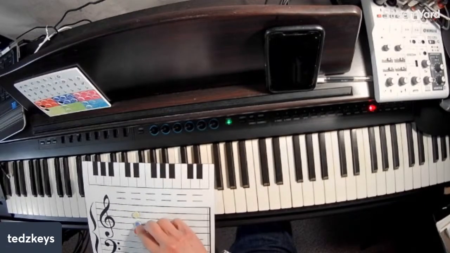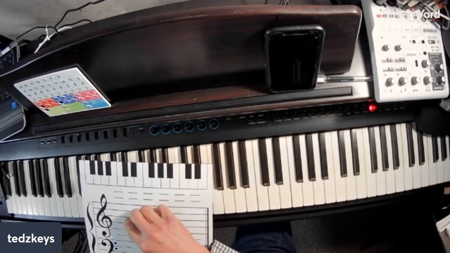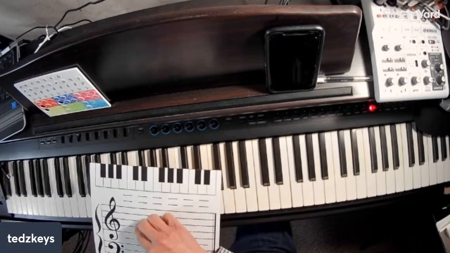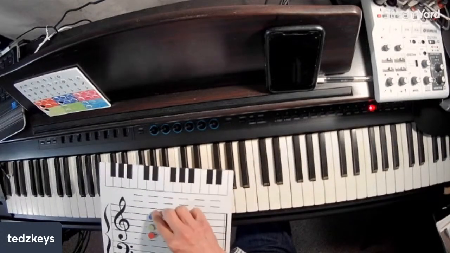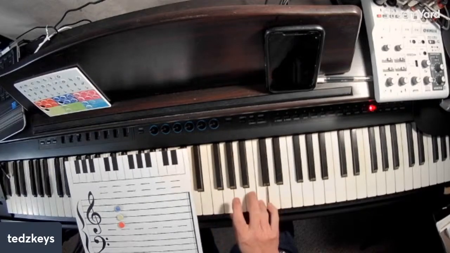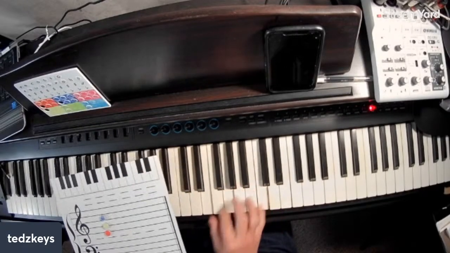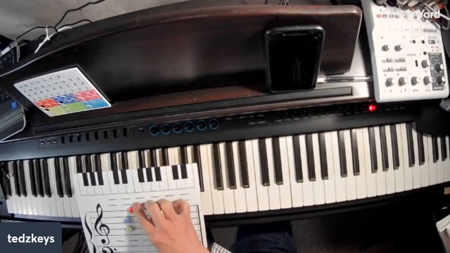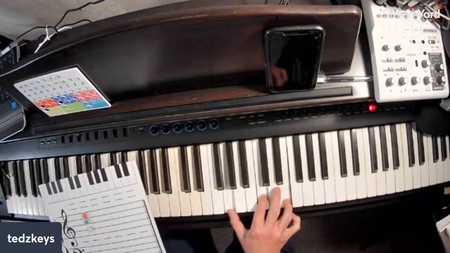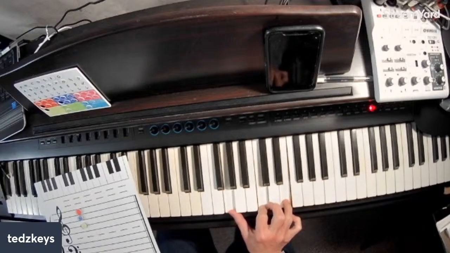Okay, that's the first inversion. So we move this one right up there. So that's 1, 2, 3, 1, 2, 3, 4. If we move this up, you get 1, 2, 3, 4, 1, 2, 3.